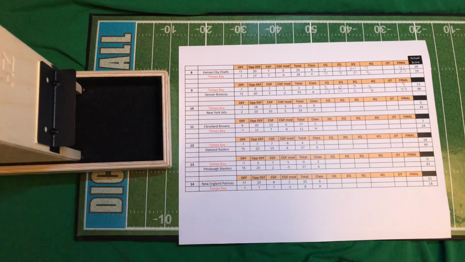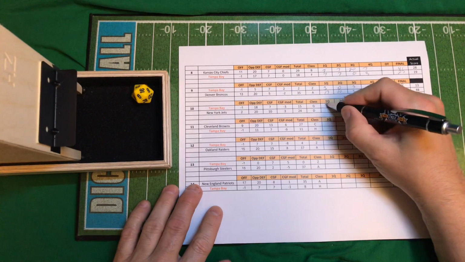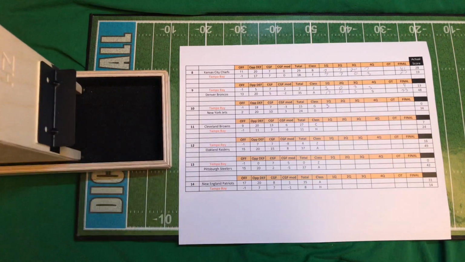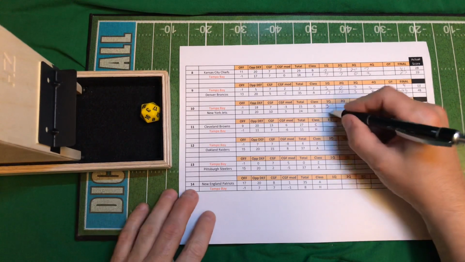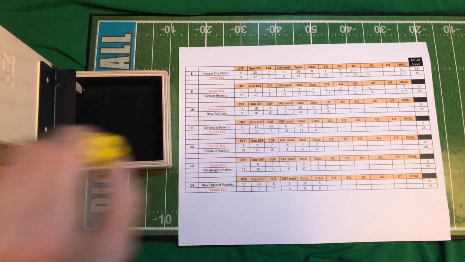So now it's the Jets. Tampa Bay on the road. Column G this time. With a 16 on column G is 3 points for the Buccaneers in the first quarter. It's the Jets now rolling a 3. They're rolling from D. And they get 3 points. So it's tied 3 to 3 after the first quarter.